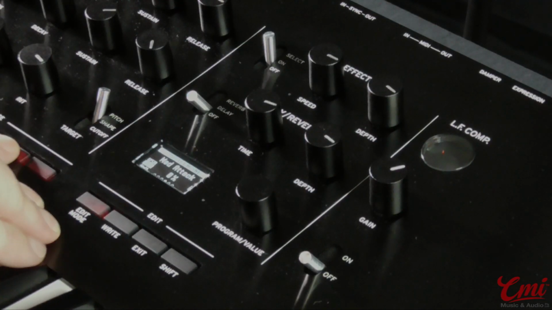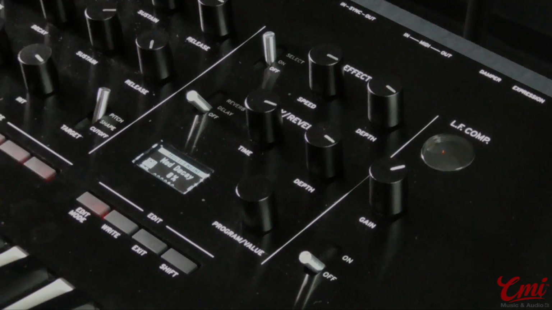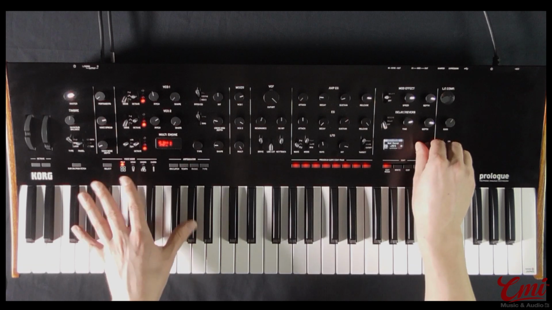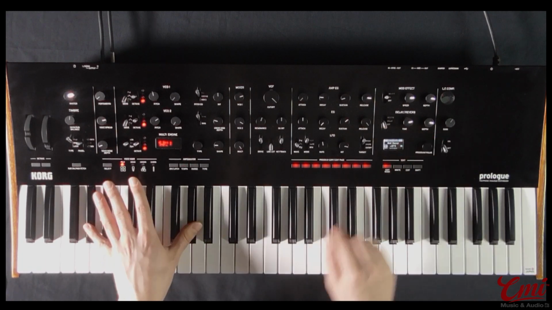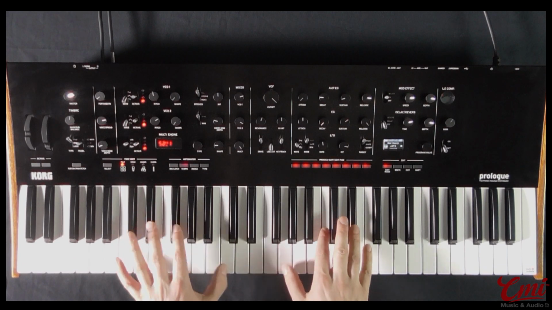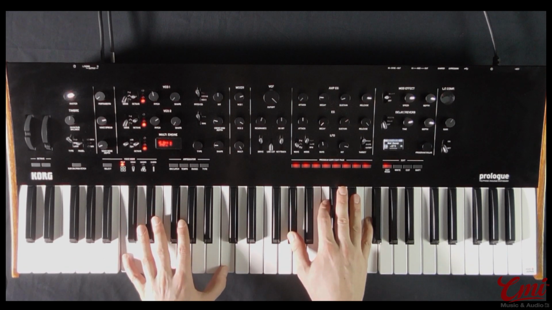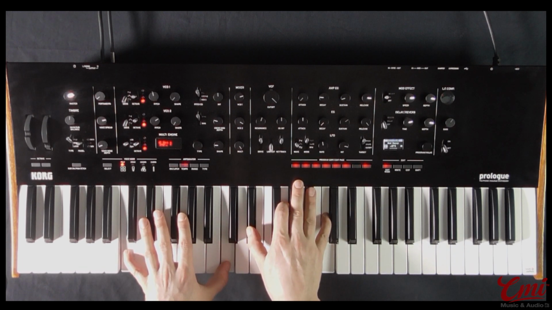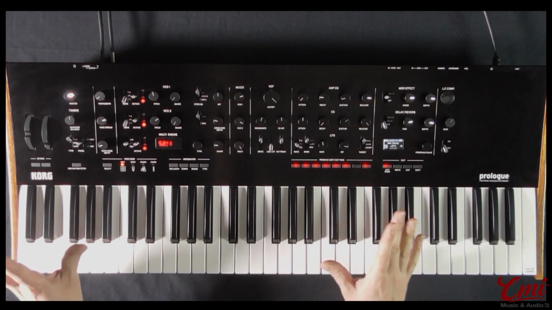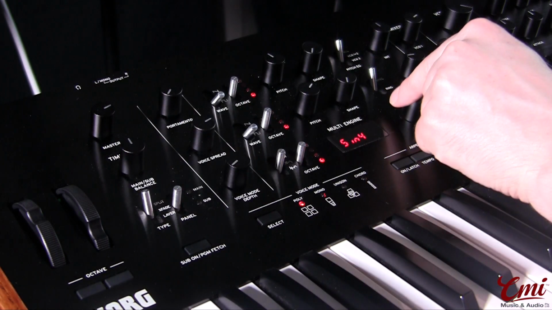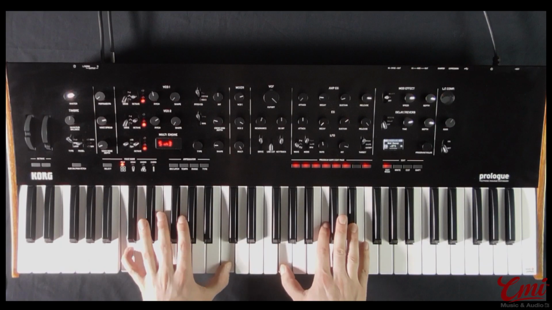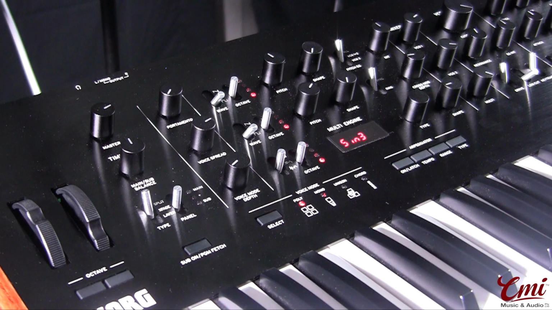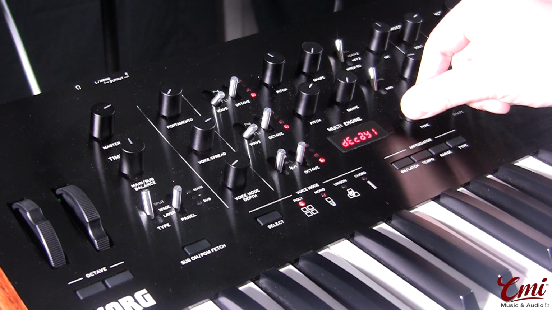On the next page, we have modulation attack and decay. So if we increase that, we'll start to get those classic sort of FM sounds. Getting nice and aggressive. We have a lot of different waveforms we can work with as well. That's the modulated sawtooth. We have more classic modulated sine waves. Or some more interesting things, such as this decay sound here.